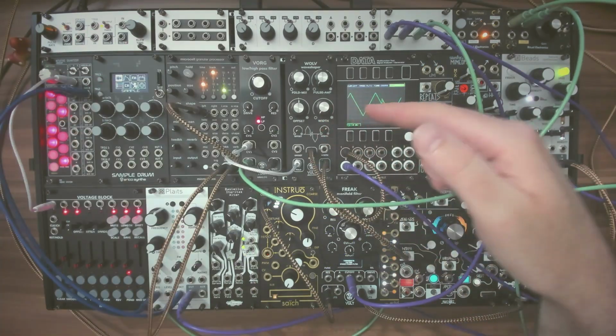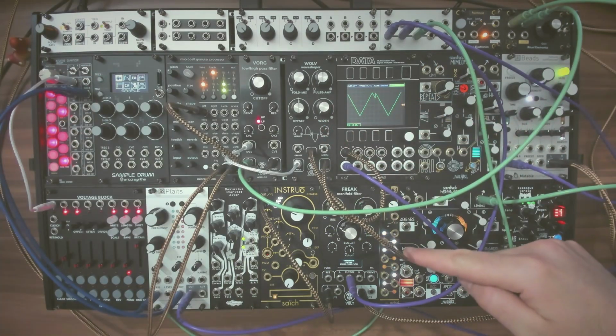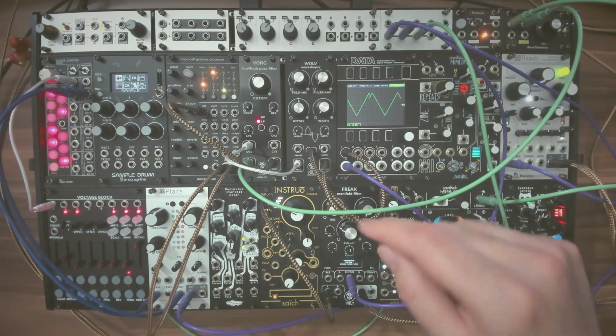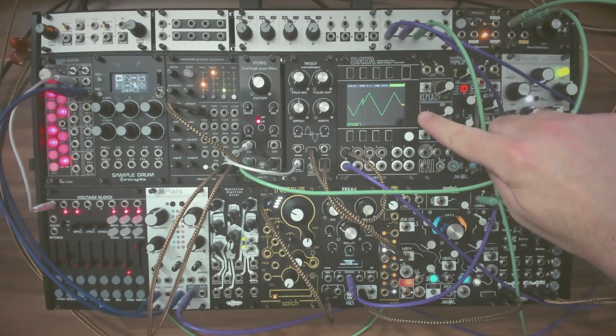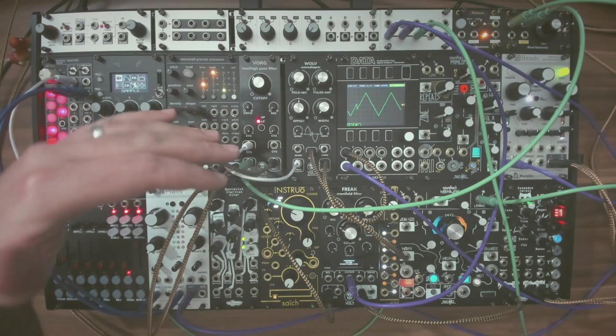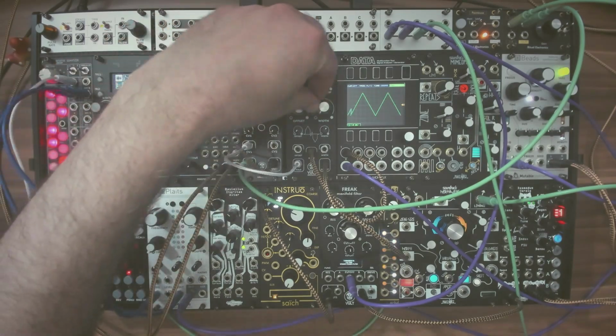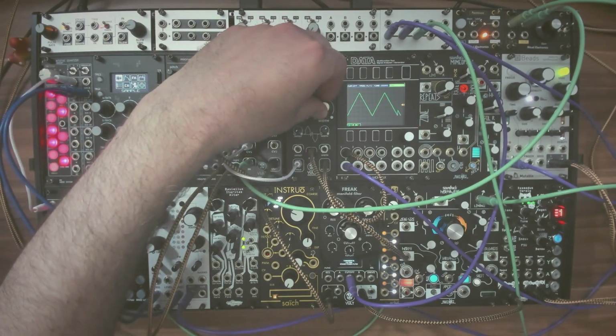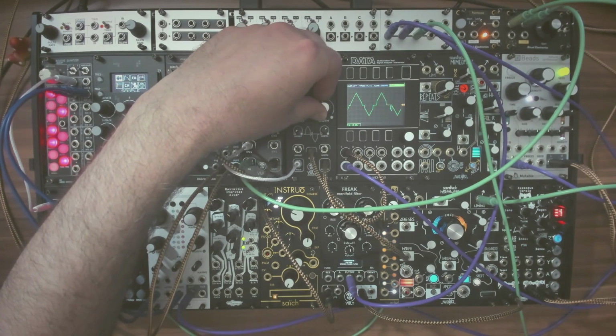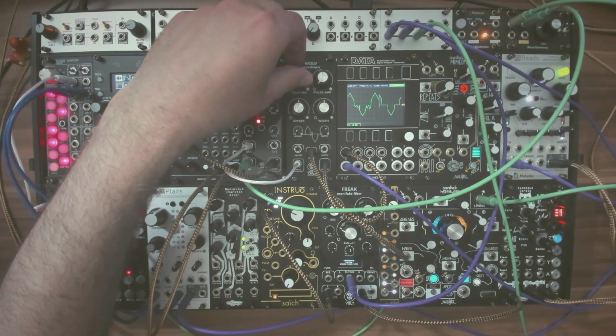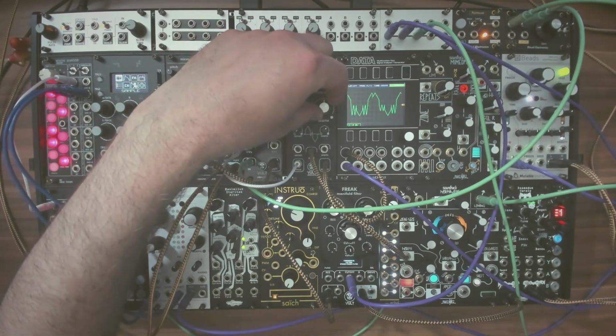Now Wolv would also work with control voltage. So here I have an LFO coming from Oct going to Wolv. You can see it here on the scope. And now I can start shaping the LFO, start shaping the triangle wave here. So again, I can change the pulse width and I can add some or a lot of folding.